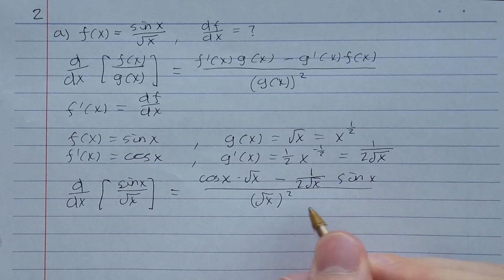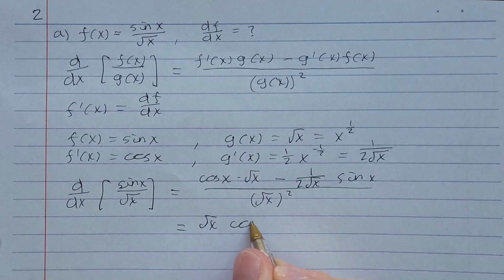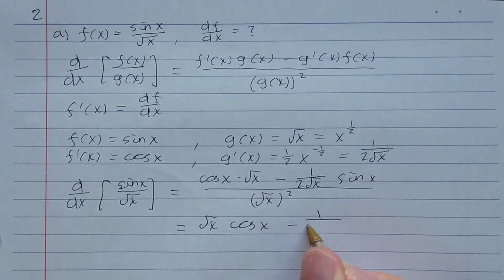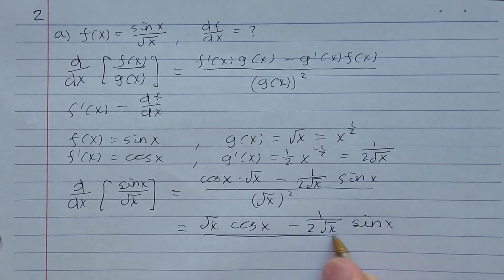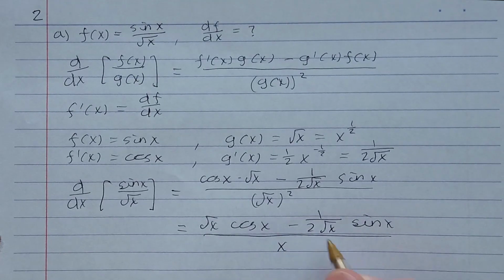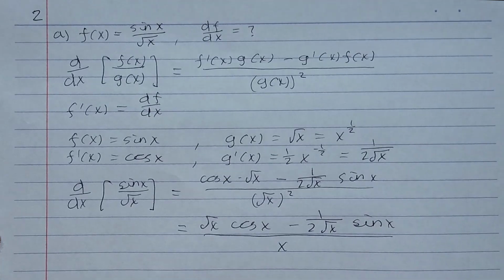And root of something squared is just itself, so this can be written as root x times cos x minus 1 over 2 root x sine x all over x. And that's the answer. You can rewrite this however you want. You can times through by root x or whatever you want to do.